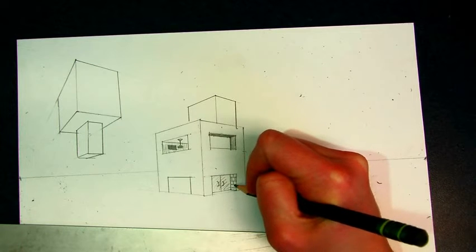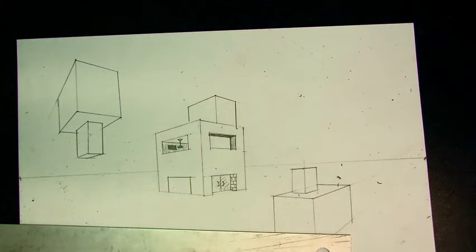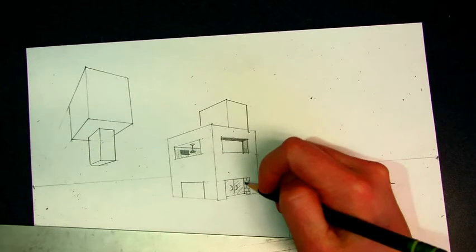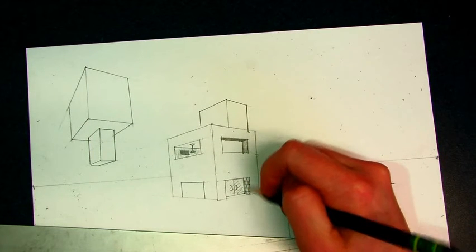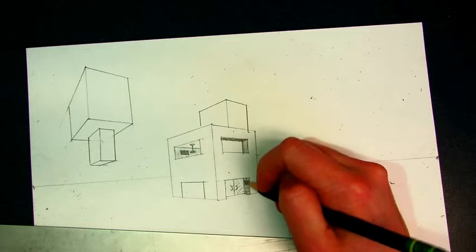So if you forget, the best thing about perspective is, when you're drawing it, if it looks weird, then something's weird. So you just have to go back and look at the rules and see what you did wrong, and you can usually fix it yourself.